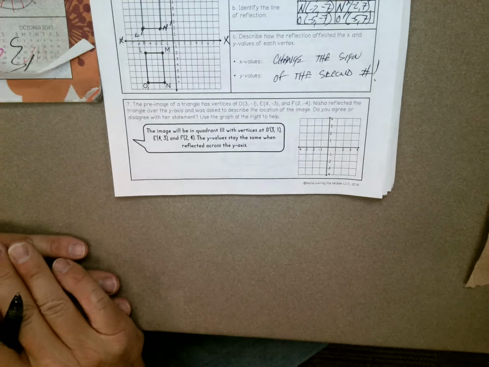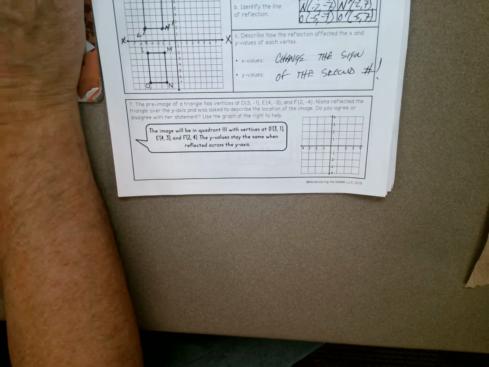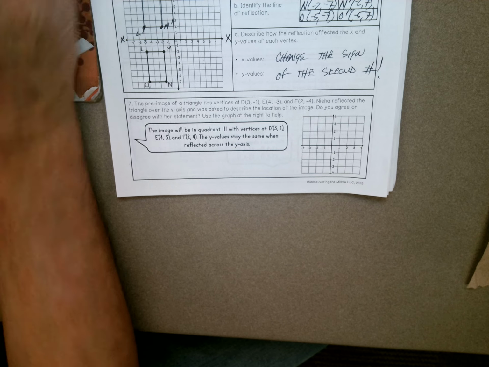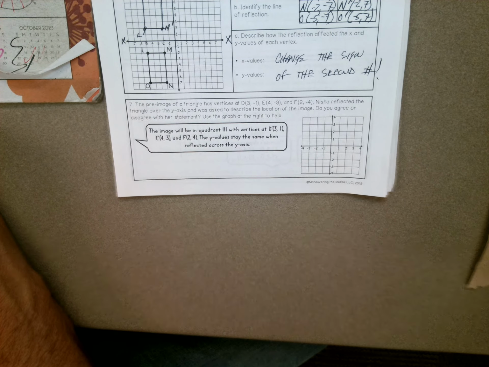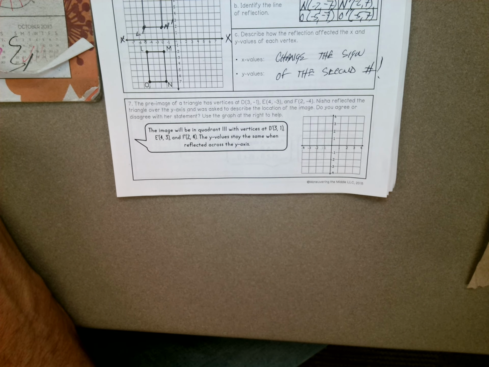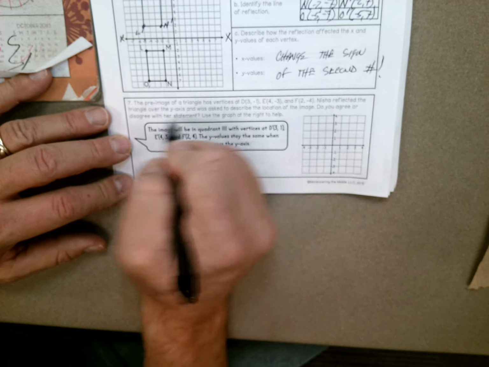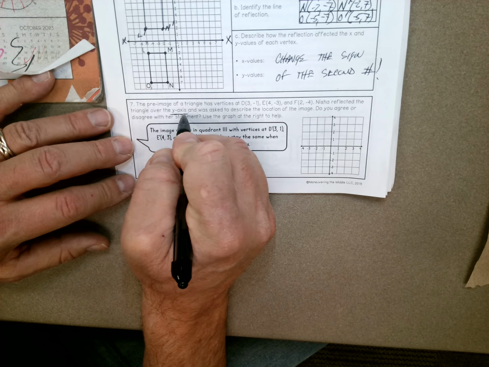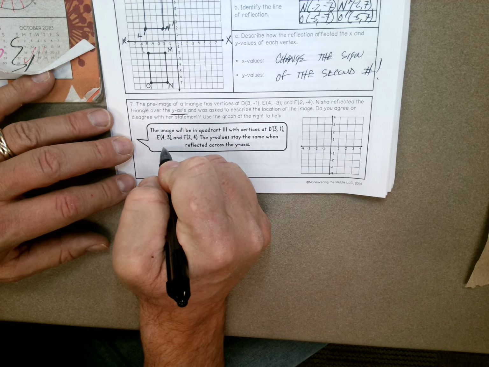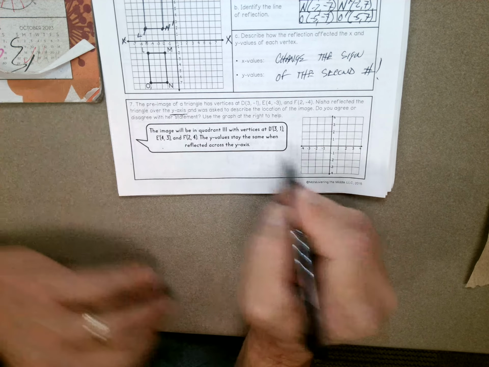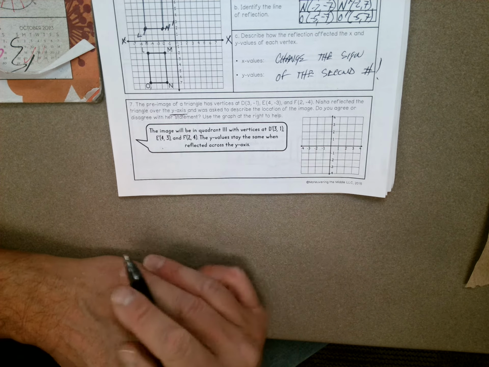Let's continue on. The pre-image of a triangle has the vertices of, I'm not going to read all that. Nisha reflected the triangle over the y-axis and asked to describe the location of the image. Do you agree or disagree with the statement, and use the graph at the right to help? So we want to reflect across the y-axis. So we're going to change the first coordinate, right? The image will be in quadrant 3, all right, with the vertices of this, okay?